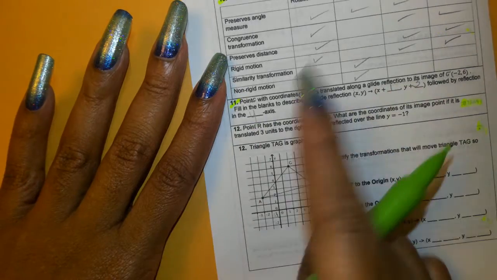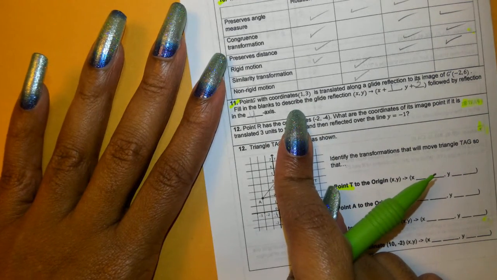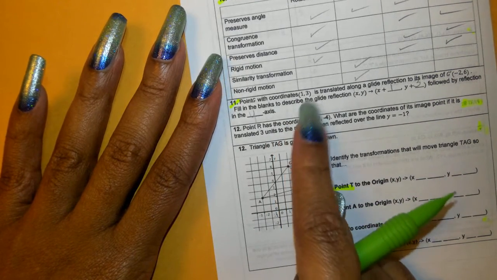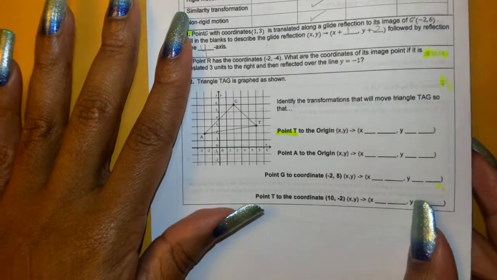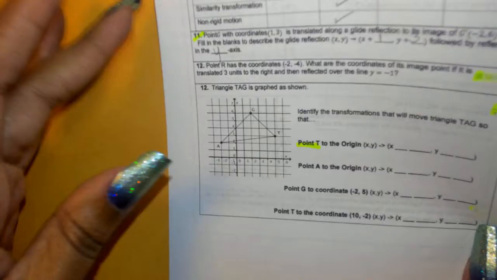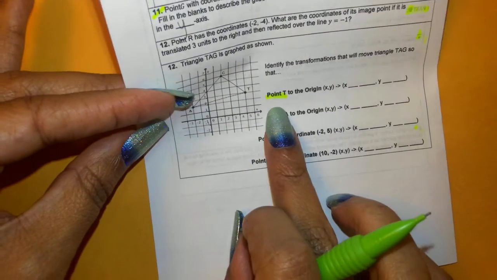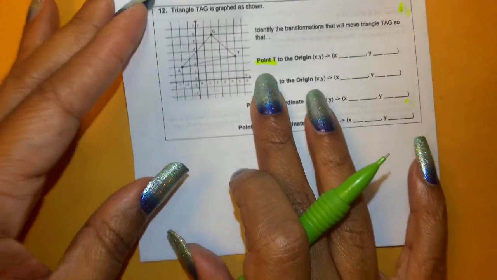Now remember, on the test, this is going to be multiple choice, so you're not going to have to worry about that. Okay, all right. We're going to go on. We're doing number 12, but the second number 12. Okay, so this number 12 here, we're only going to be doing point T. Okay, point T.